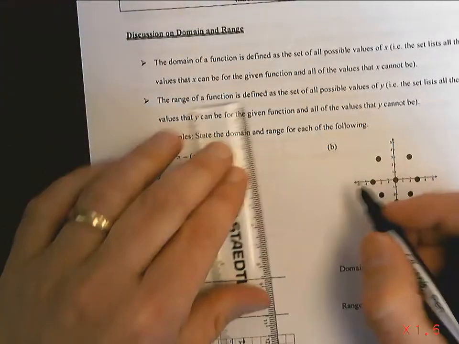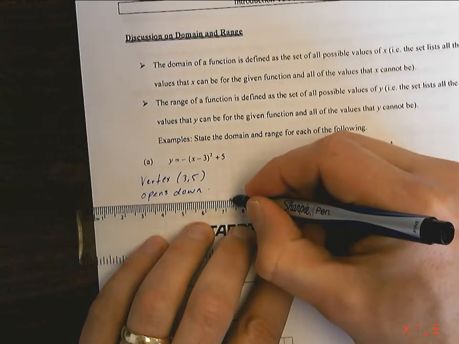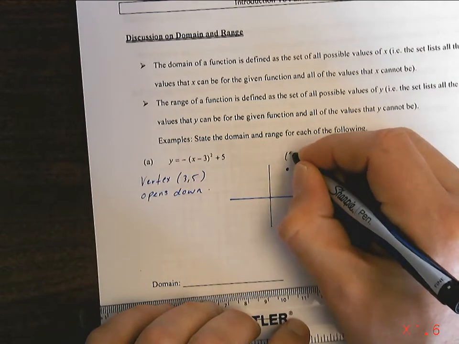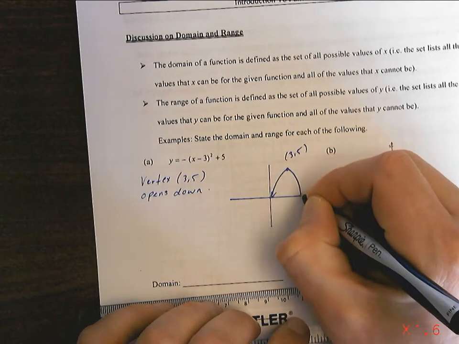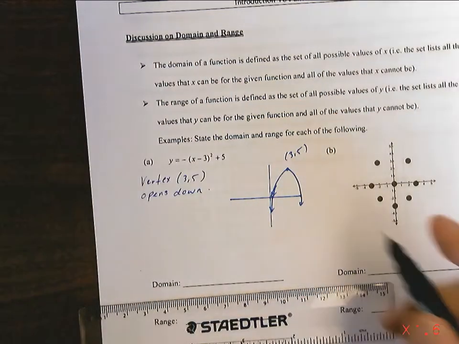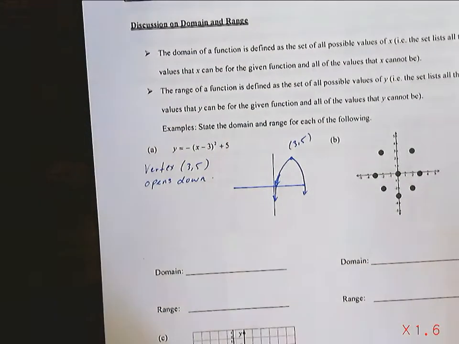What that would mean is that if I was to get a quick sketch of this parabola, you would notice that it would go over to 3 and up to about 5. That would be its vertex, and it would be opening down. And it would continue to go down and down and down, and it's going to continue to get wider and wider as it goes down, and we have enough information now to figure out the domain and range.